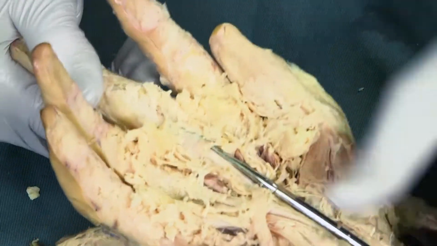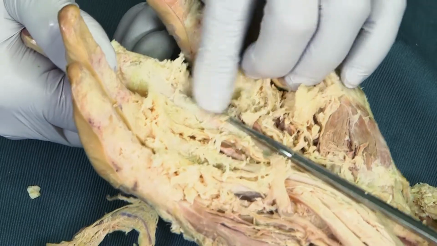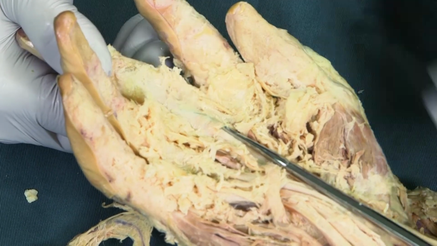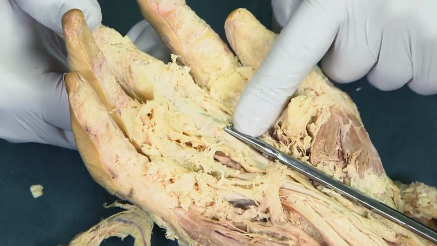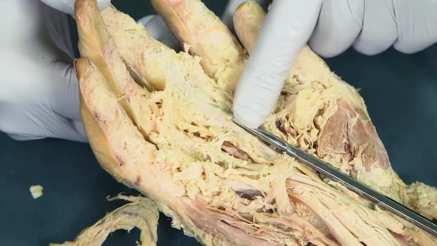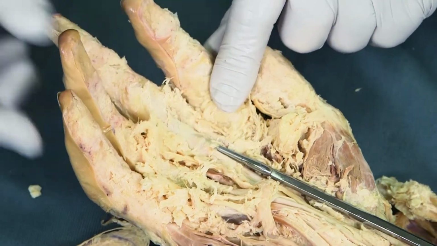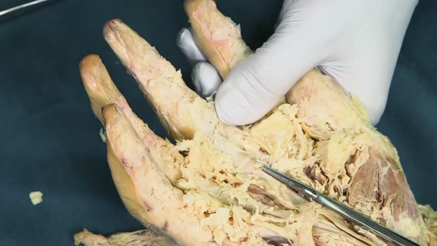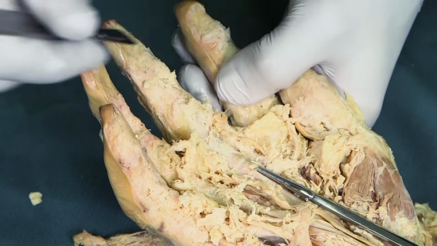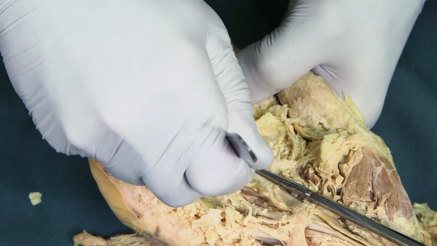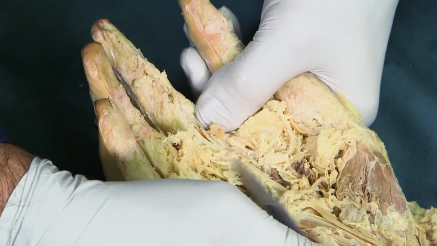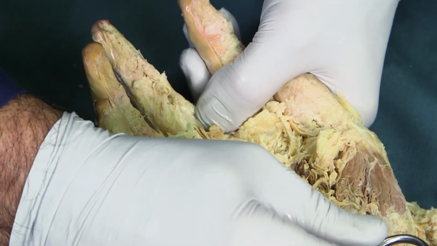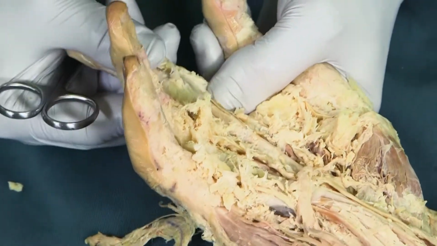That is a tunnel made by the fibrous bands. My probe is actually inside the tunnel with the tendons of flexor digitorum superficialis and flexor digitorum profundus. So the tunnel is made by the fibrous band and the bone. What I'm going to do now is put a cut through the fibrous band and take the tendons of the muscles out of the tunnel. You can do that on your own cadaver when you are doing the dissection of the hand.